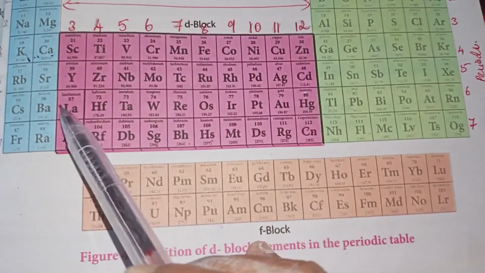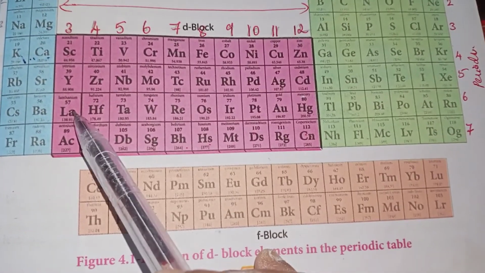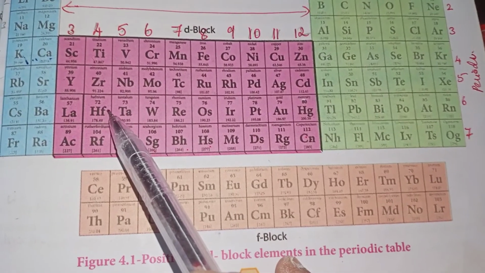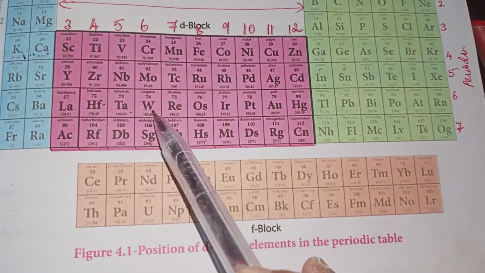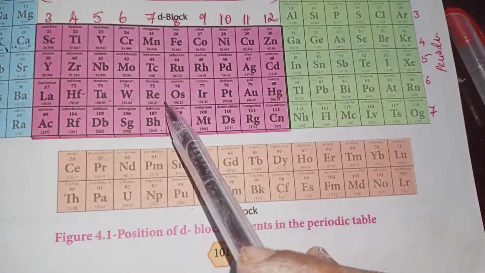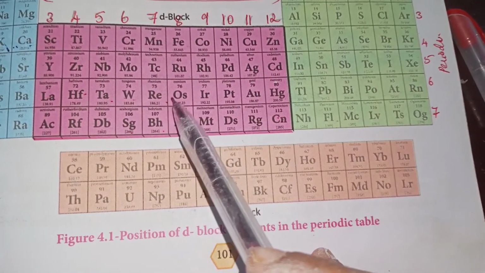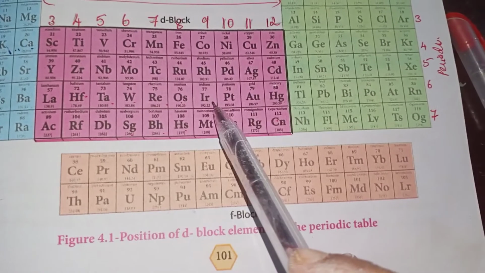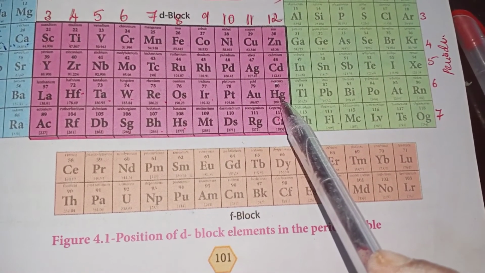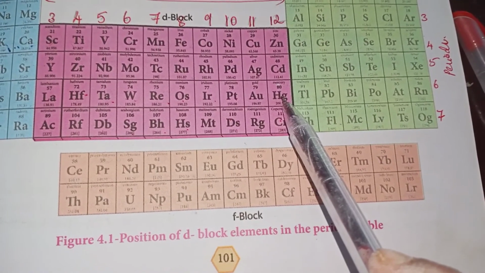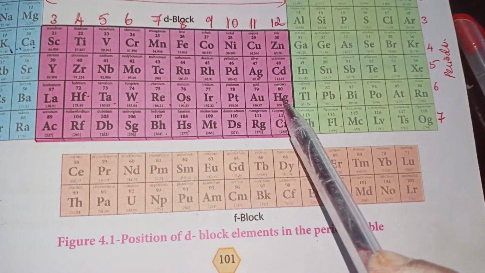Here we only consider the elements after lanthanum: hafnium, 72, tantalum, 73, then tungsten W, rhenium Re, osmium Os, iridium Ir, platinum Pt, gold Au, mercury Hg. These are all your 5D series.